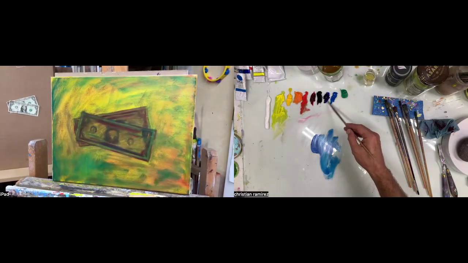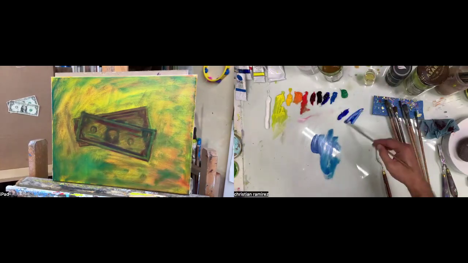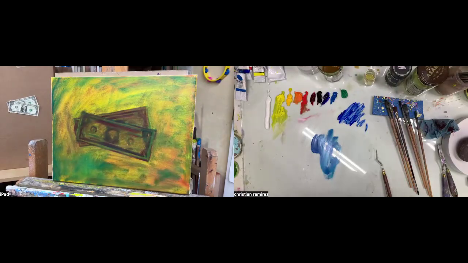All right, so I've got two more colors, my ultramarine and then my purple. Ultramarine is lighter than purple. Purple should be the darkest color, or at least very close.